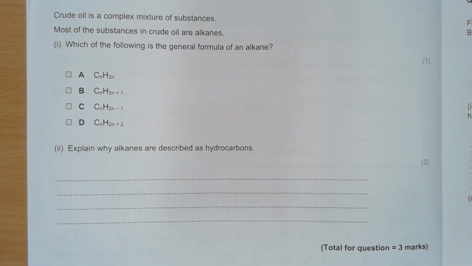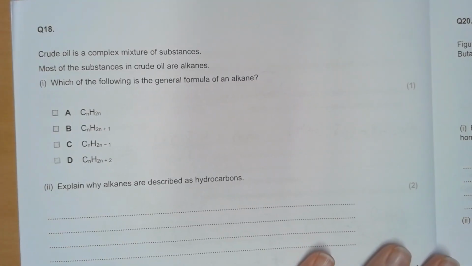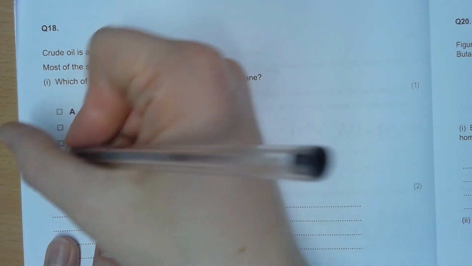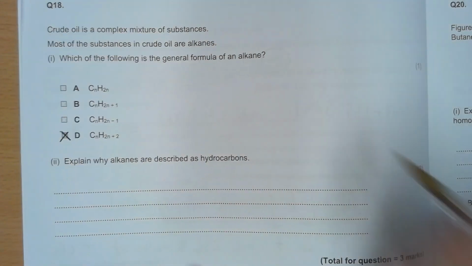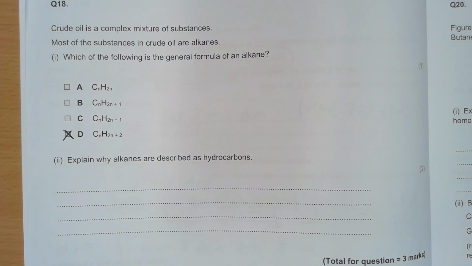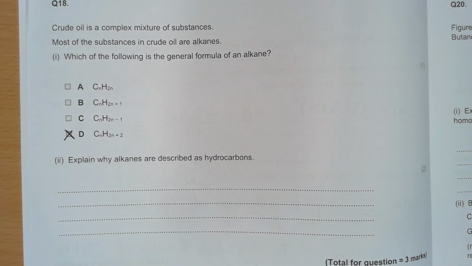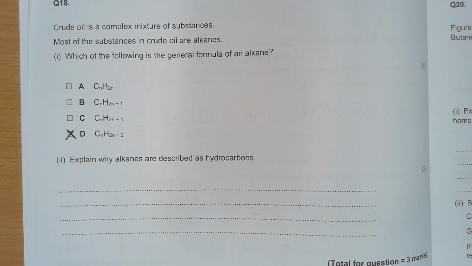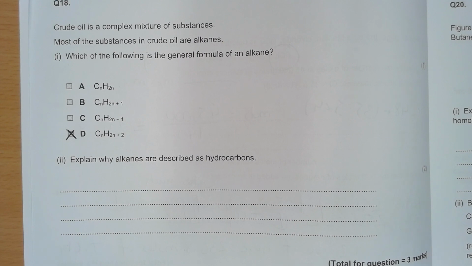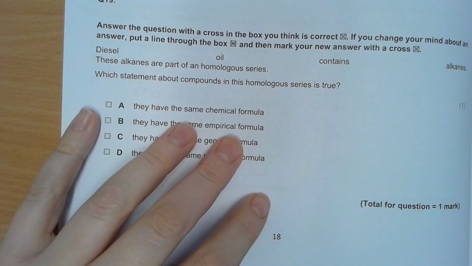Next few questions are on fuels. First one, general formula of an alkane. We learned that an alkane is CnH2n+2. Alkanes are hydrocarbons. You'll get that from the mark scheme. They're compounds, or you can call them molecules, that contain carbon and hydrogen only. The word only there gets you your second mark.